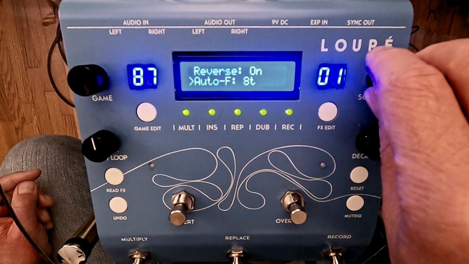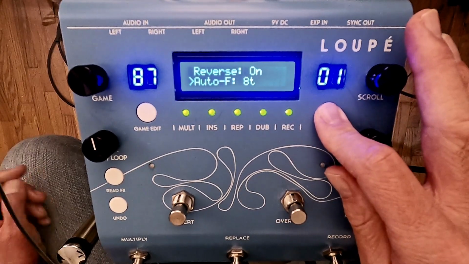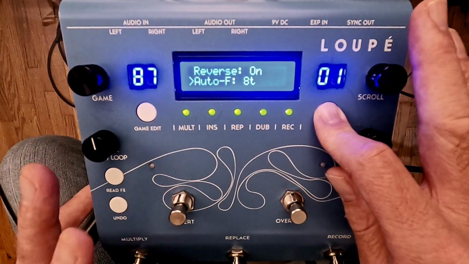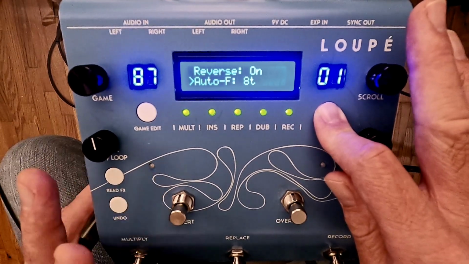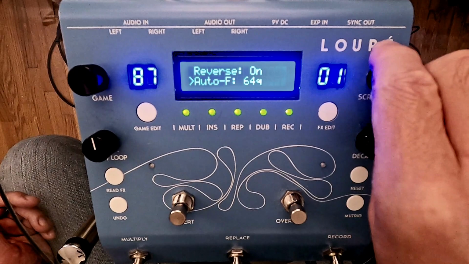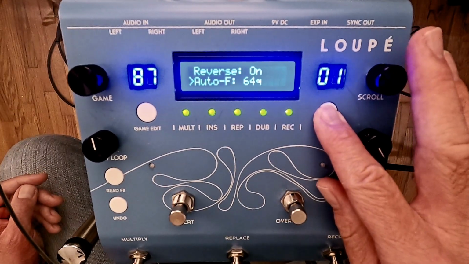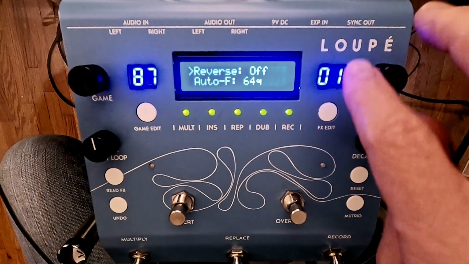Let's try something a little less regular. Try a very high value. Let's turn reverse off.